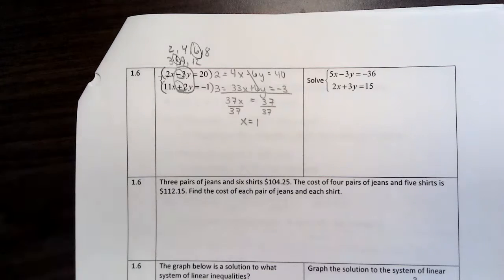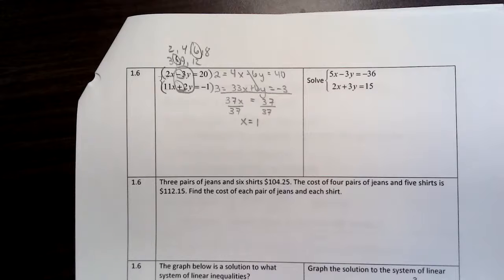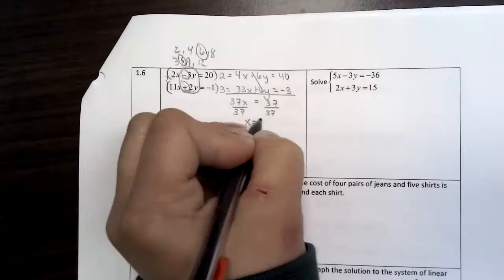Sorry, I'm looking for my answer key just to make sure, I just want to double check that I haven't made a math error here.